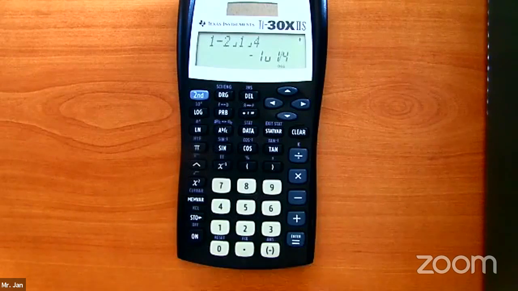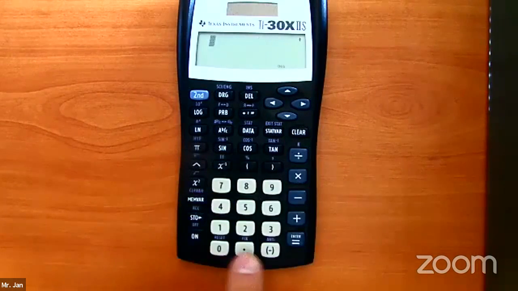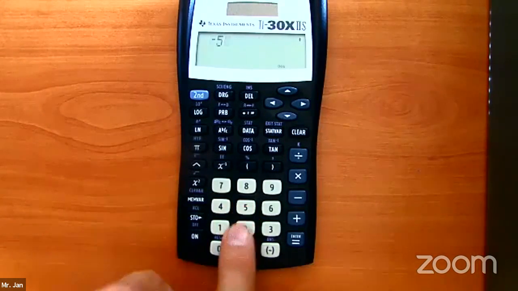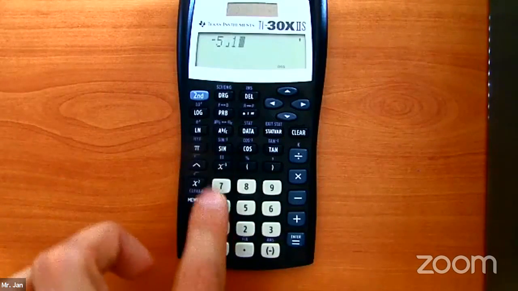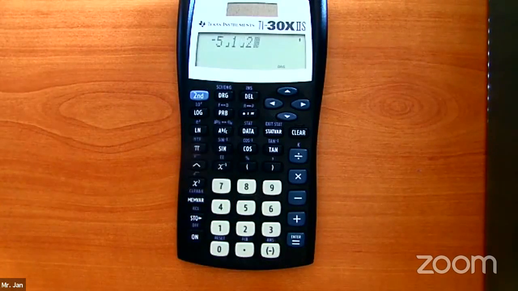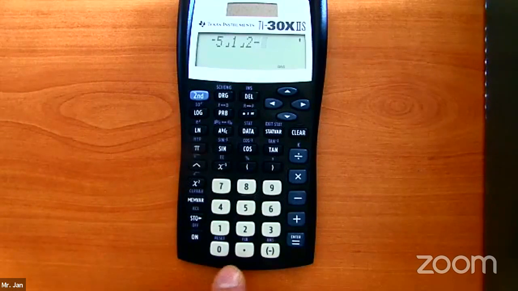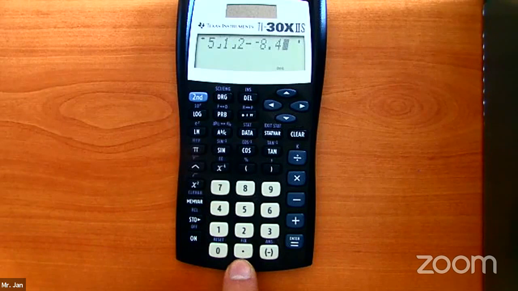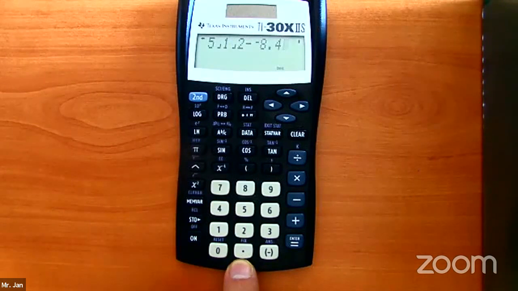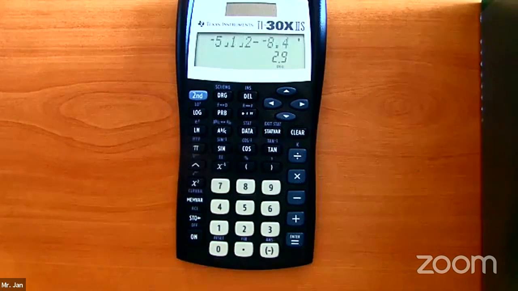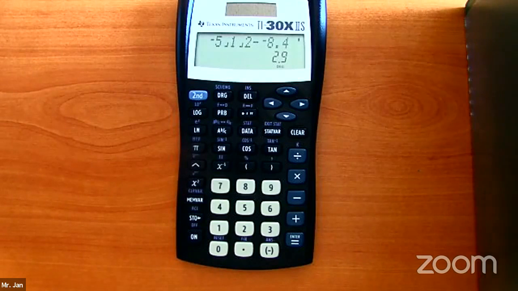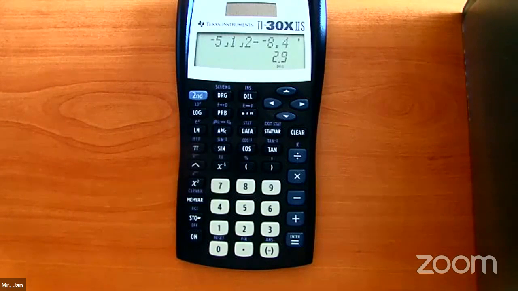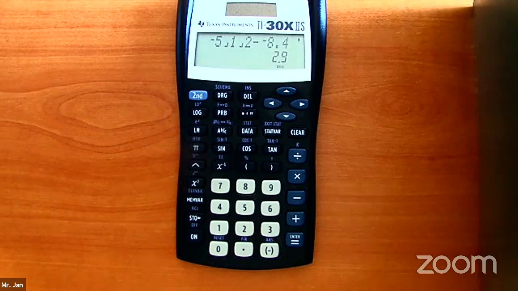Negative 5 1/2, minus negative 8.4, right? This dot tells you the decimal point. When you hit enter, you're going to see 2.9. So it becomes a positive number now. It gives us the result as a decimal number. It's okay.